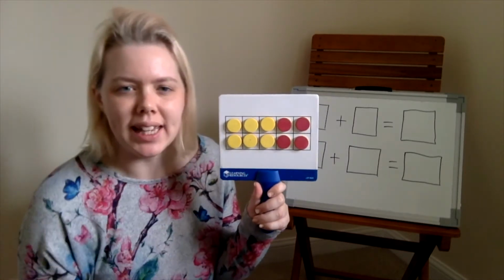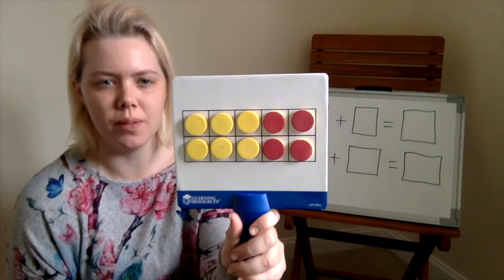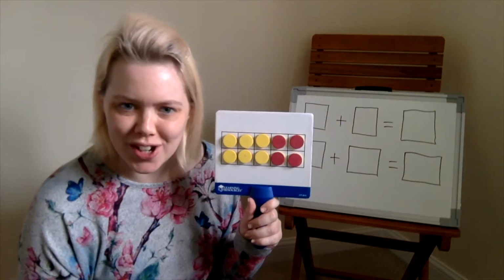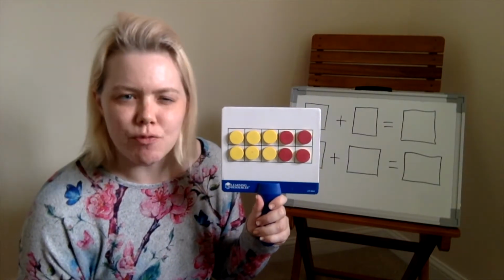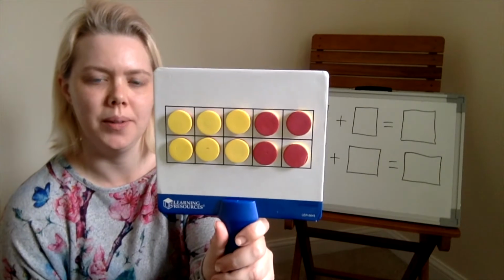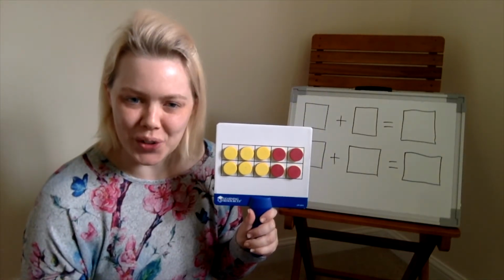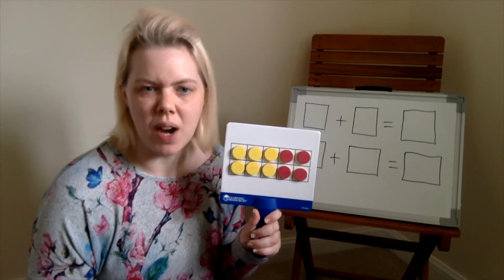So how many yellow counters have I got? Well done, I've got 6. And how many red counters have I got? Well done, I've got 4. So what I'm going to do, I'm going to write that as a number sentence.